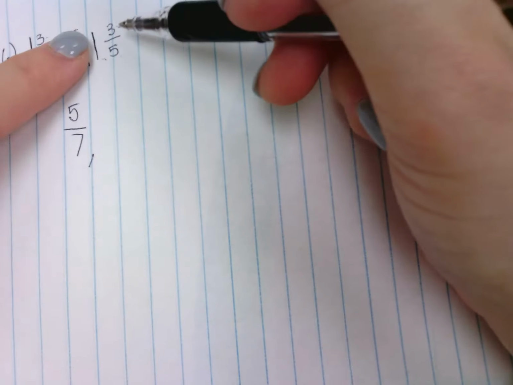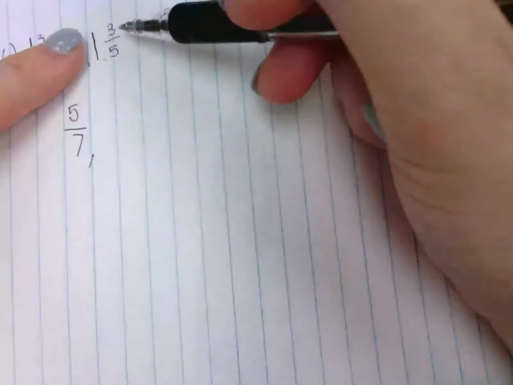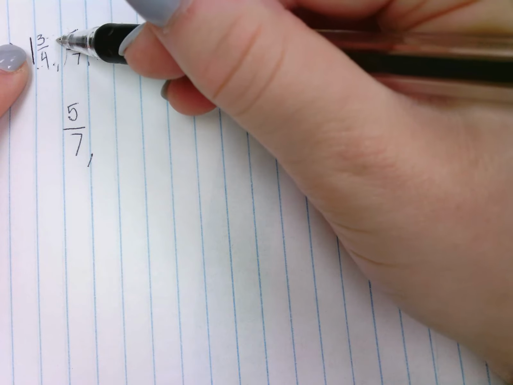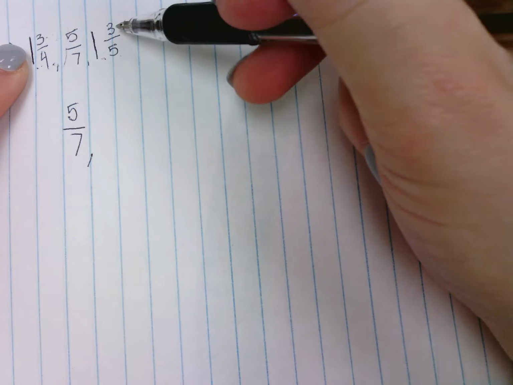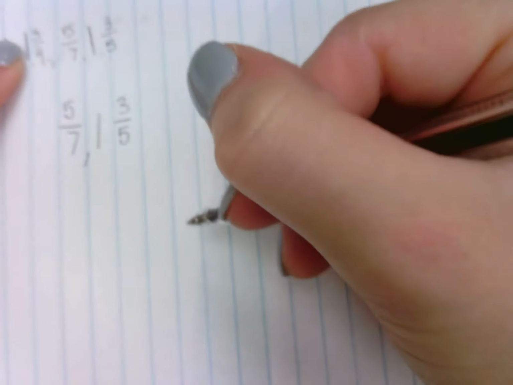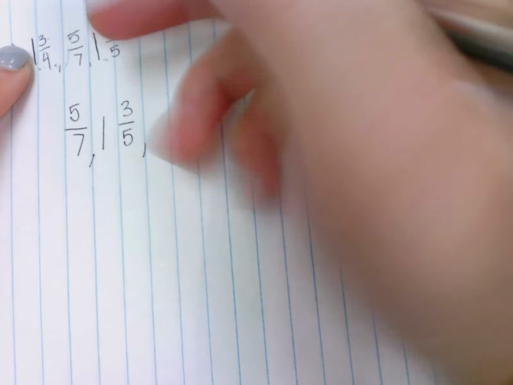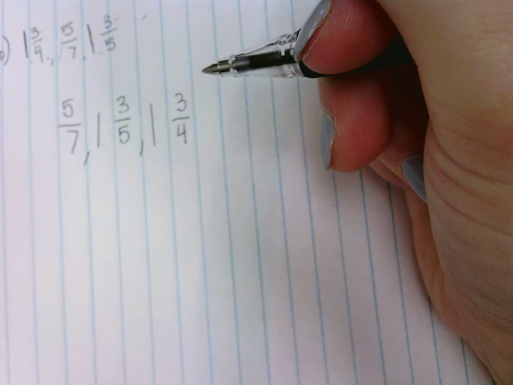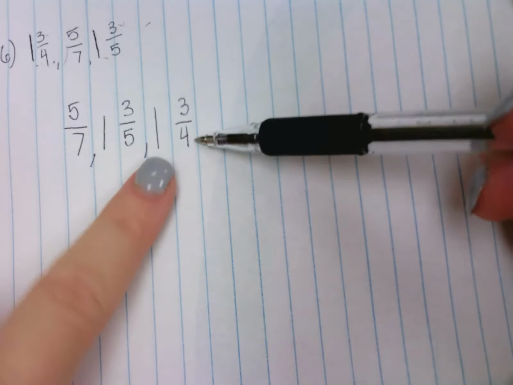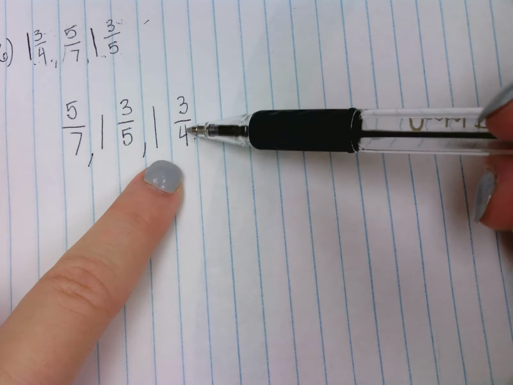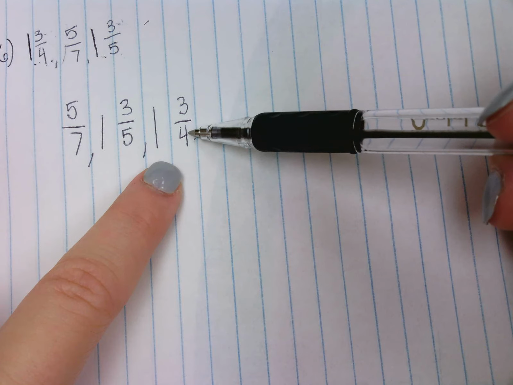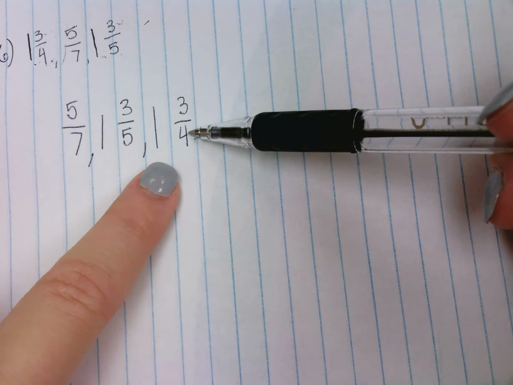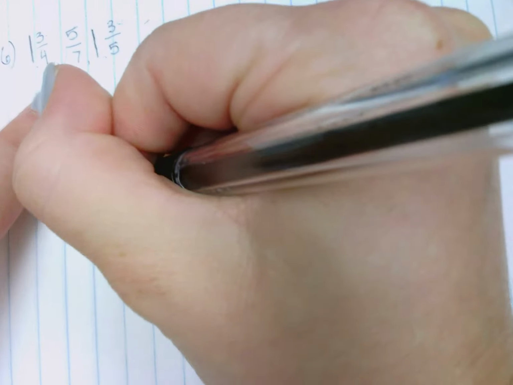Now I go, all right, well, I would rather have bigger slices, which would be 3/4. So this would be 1 3/5 next. And then 1 3/4. Although your denominator is smaller, it means that you're cutting it in bigger pieces. So I'm just going to give you a quick example.